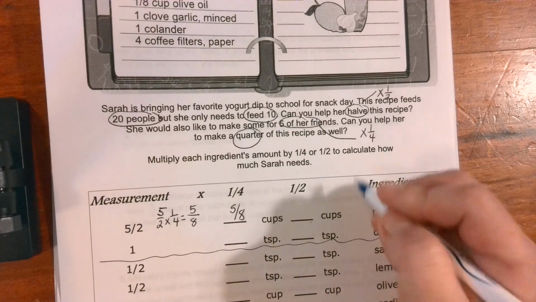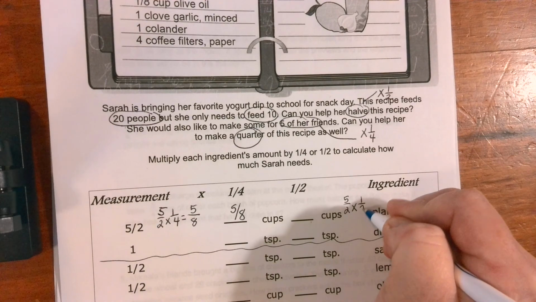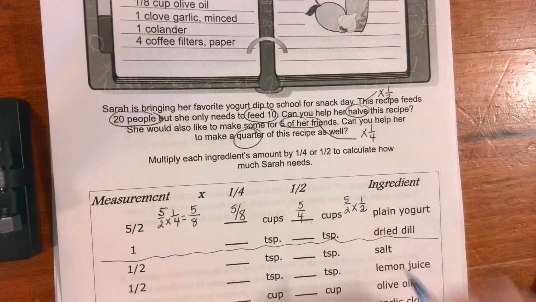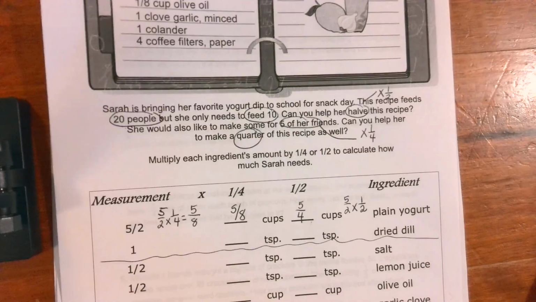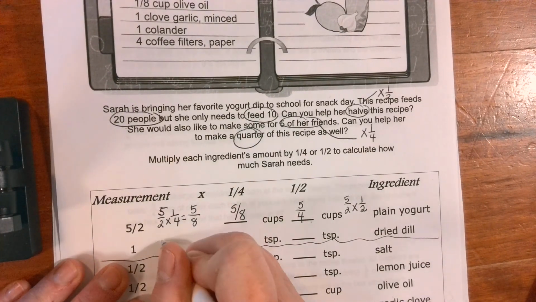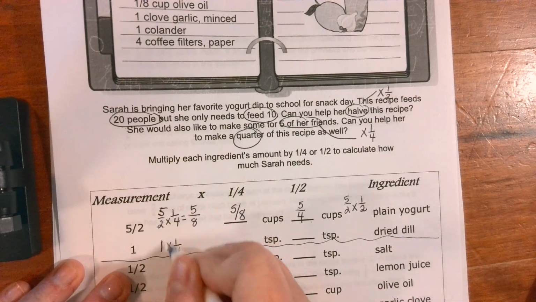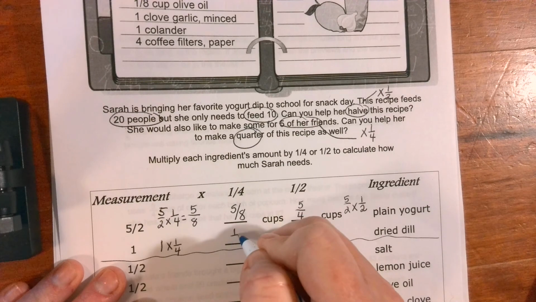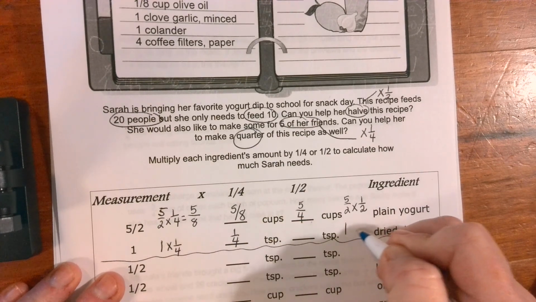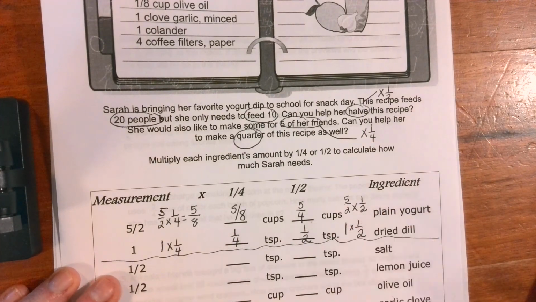And we're going to also do 5 halves times 1/2, which is 5/4 of a cup. Now this one's pretty simple. 1 times 1/4, any number times 1 is that number. And 1 times 1/2, 1/2.